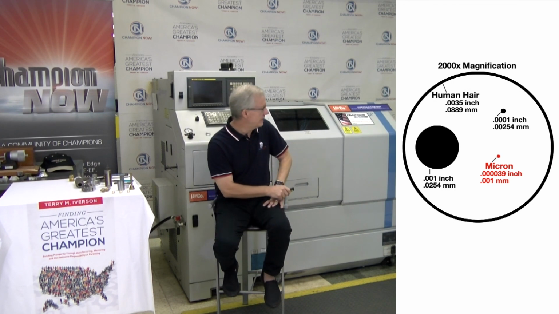So if you can see here, here's a dot that represents a micron, which is 39 millionths. And here's a large circle, this is at least 2,000 magnification, is 3.5 thousandths. That is, comparatively speaking, what a human hair looks like in comparison to the programmable resolution of this CNC machine. CNC stands for Computer Numerical Control.